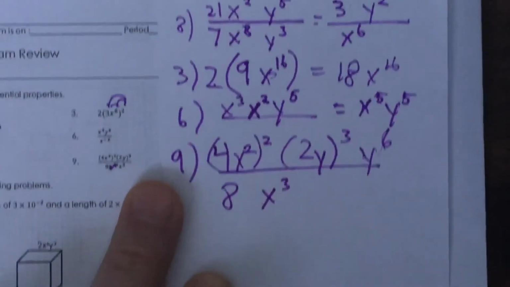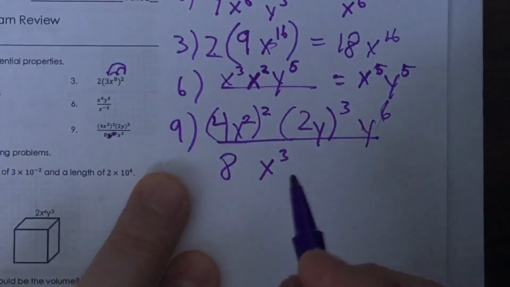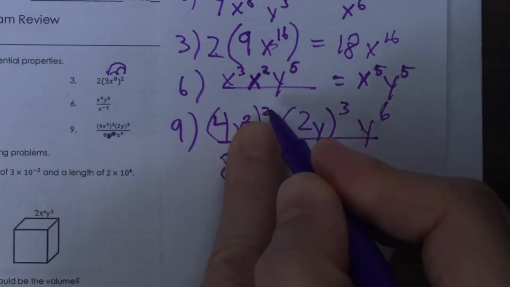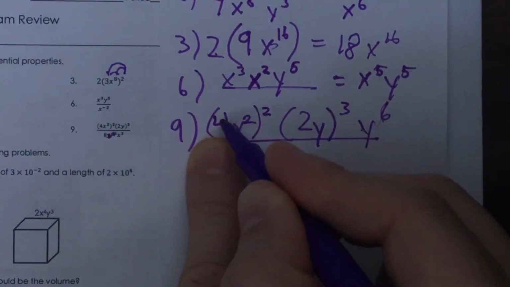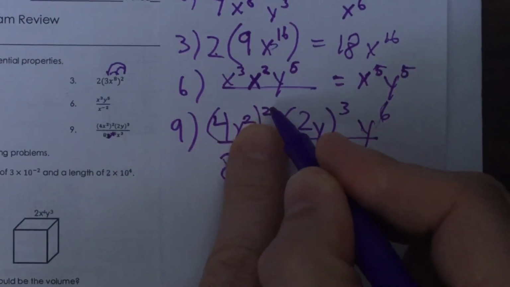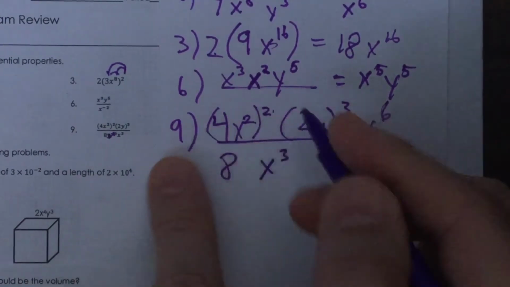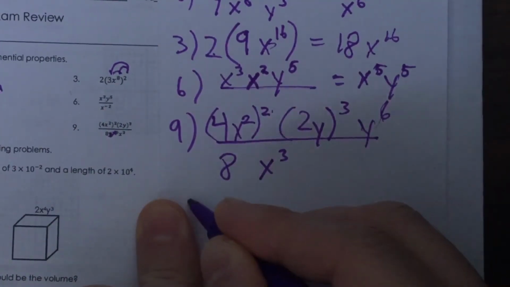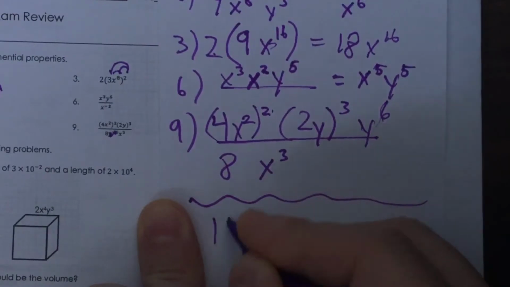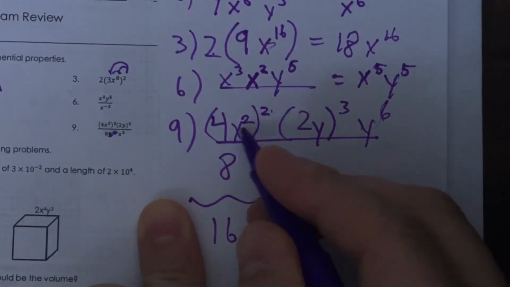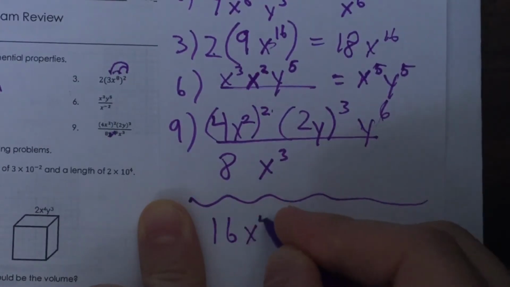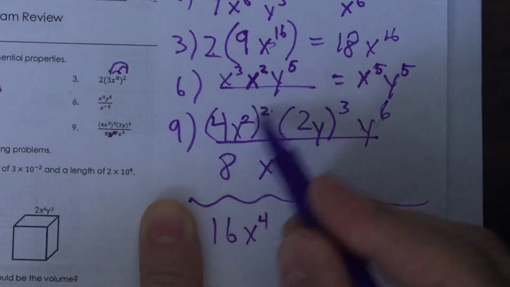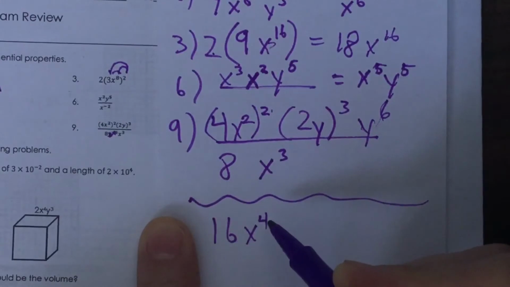Okay, that's step 1. Step 2, I'm going to go ahead and take care of the exponents that are on the outside of the parenthesis. That's that power to a power rule. Okay, so 4 to the power of 2 is 16, right? It's 4 times 4. So that gives me 16. And then x squared raised to the power of 2, that's 2 times 2. That gives me x to the fourth. So this first little part became 16x to the fourth.